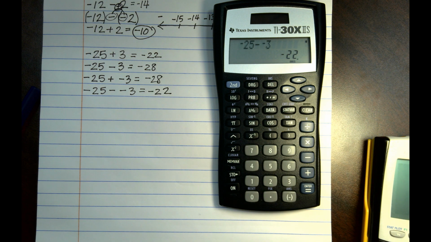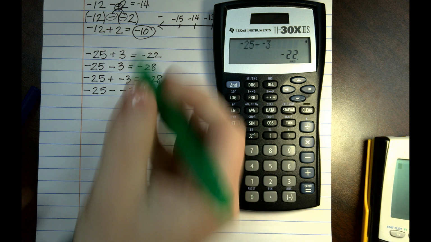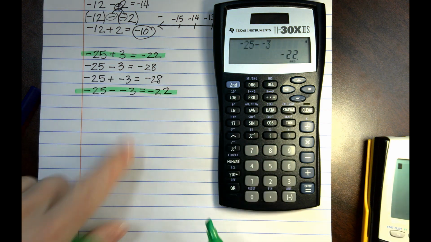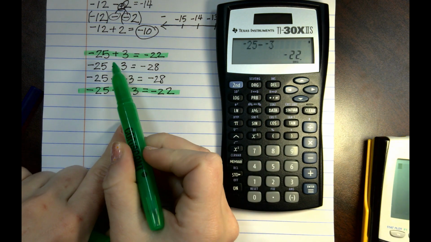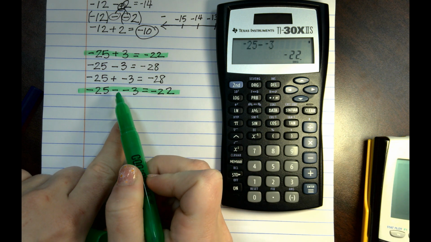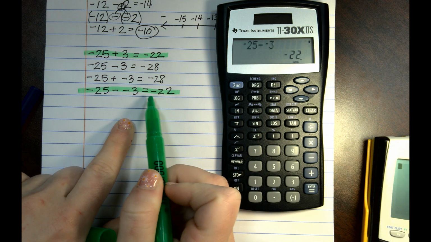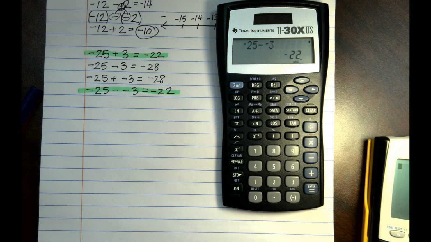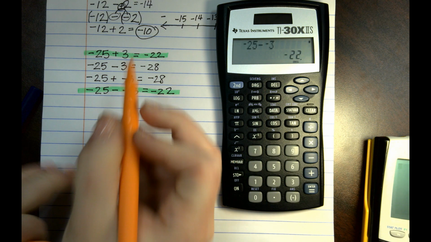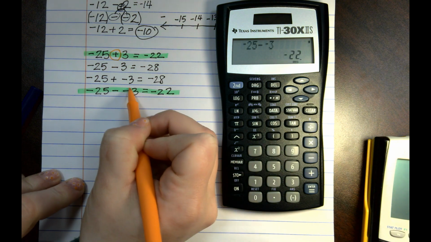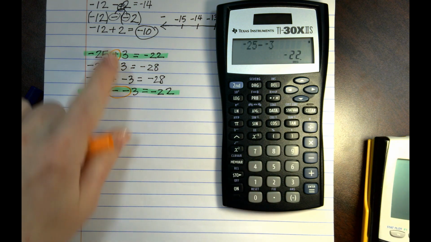So let's look at what's similar and what's different. I see here, I got the same answer for these two. See how when we add 3, we get negative 22, and when we subtract negative 3, we get negative 22. Yes, so let's look at this. The plus is the same thing as minus negative. Those go together.